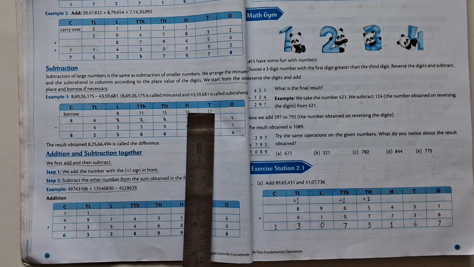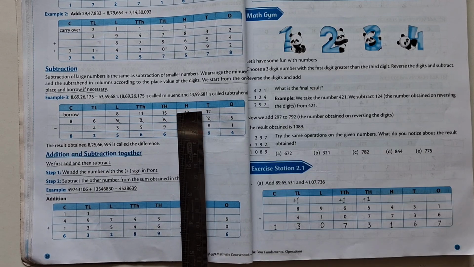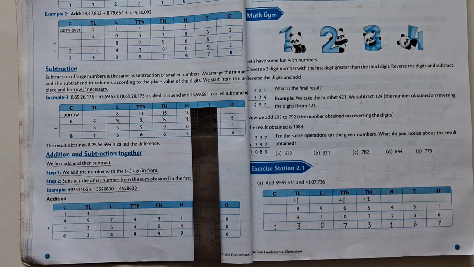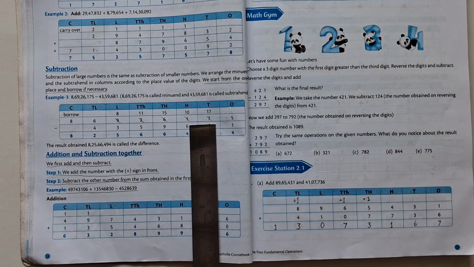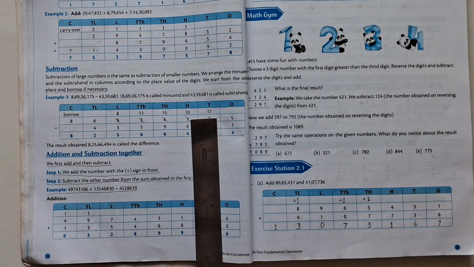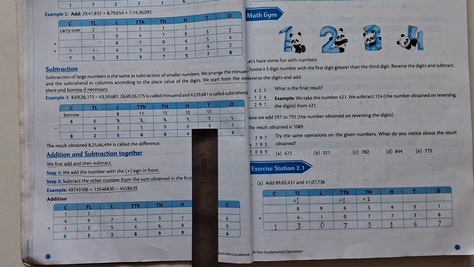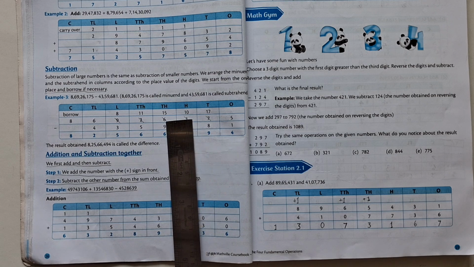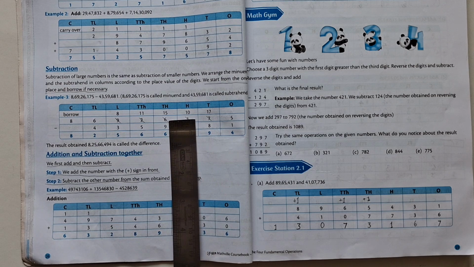Now think about hundreds. Here it already became 0. So 0 minus 6 can't be subtracted. So we request the 6,000 to give us 1 hundred.